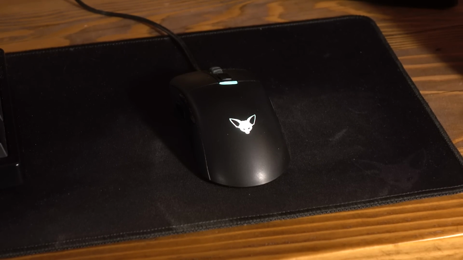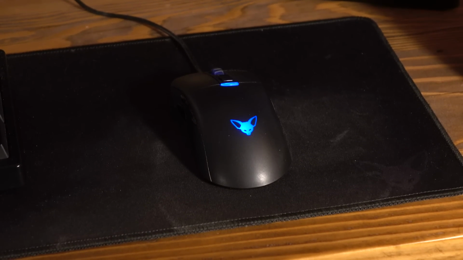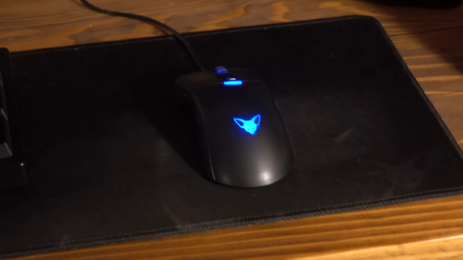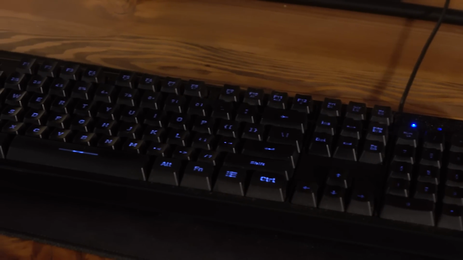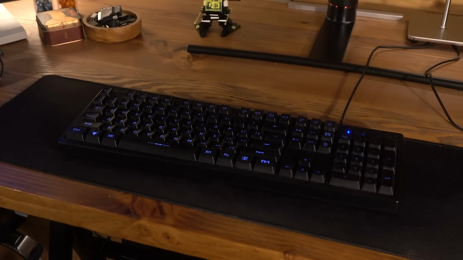Yes. And then last but not least, of course, I use the Fennec products like the Fennec Standard Issue, and it comes in white as well. And then I use the Mother Membrane keyboard. This is what I use at my desk.